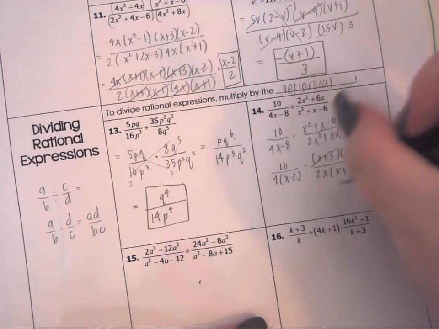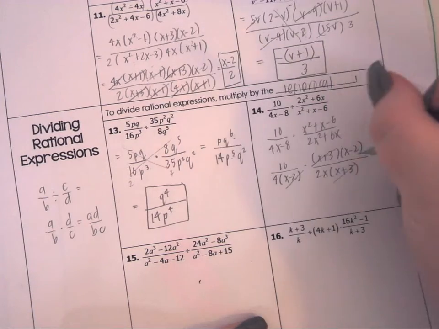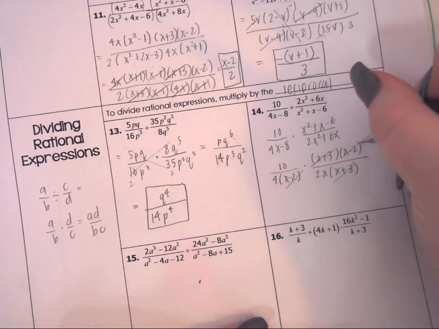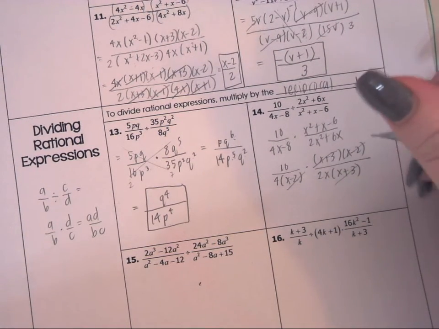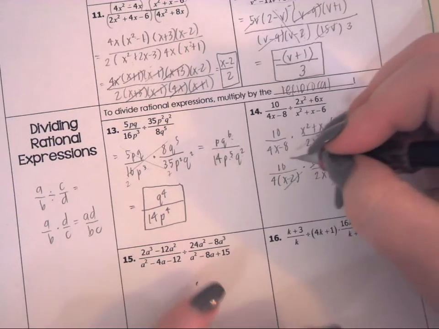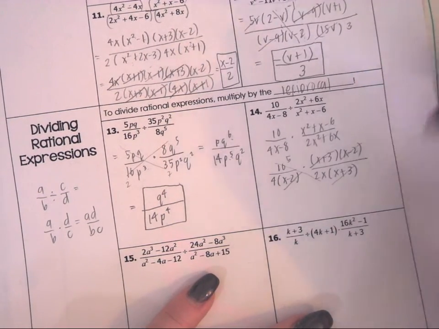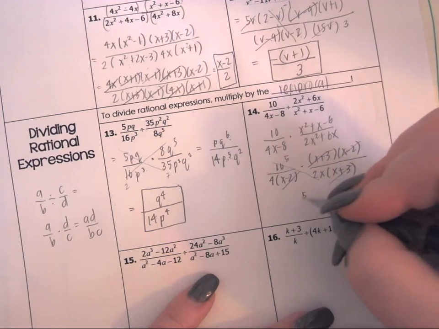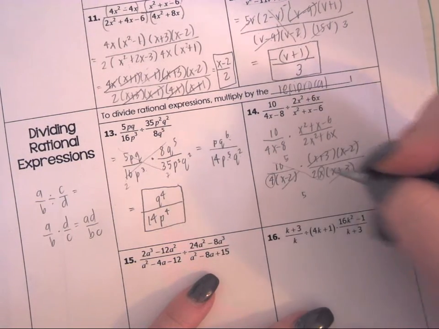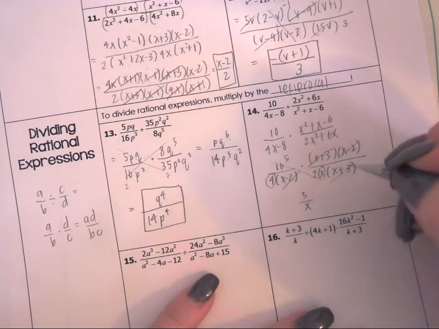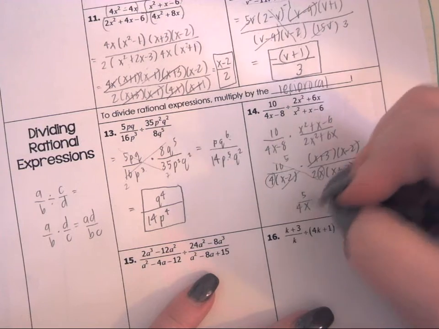So x plus 3's cancel. The x minus 2's cancel. And then the 10 and the 2 become 5, and then that's it. So then you get 5 over, and then whatever's left. So you still have the 5 and the x on the bottom, and the 4x on the bottom.